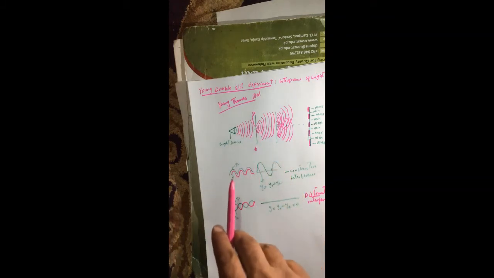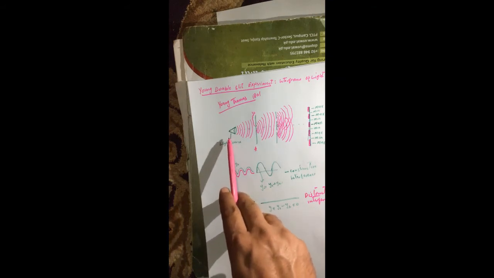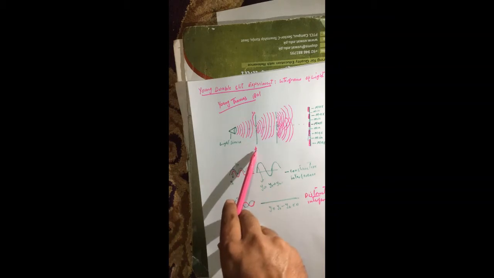Light coming from the source illuminates slit S0, which is on this screen A.